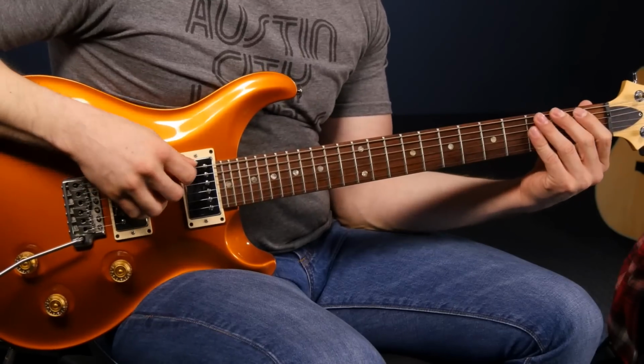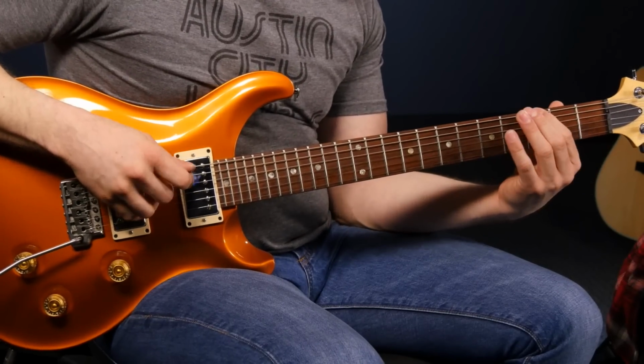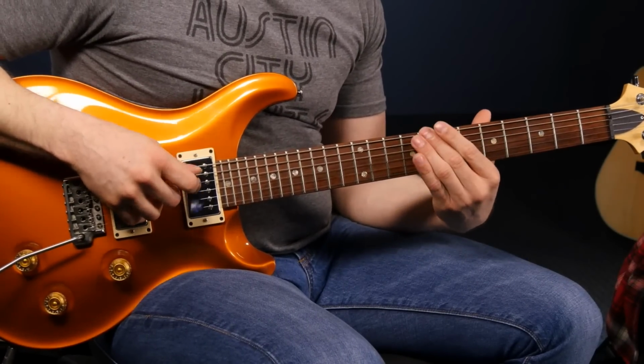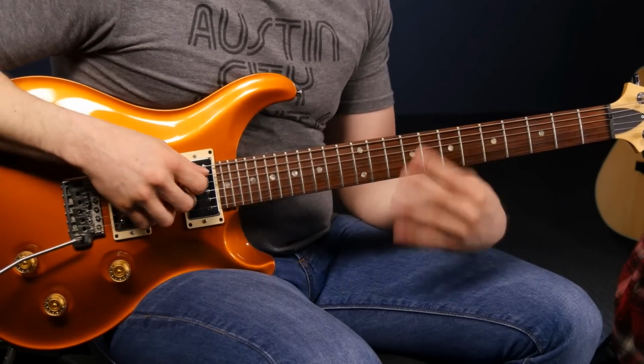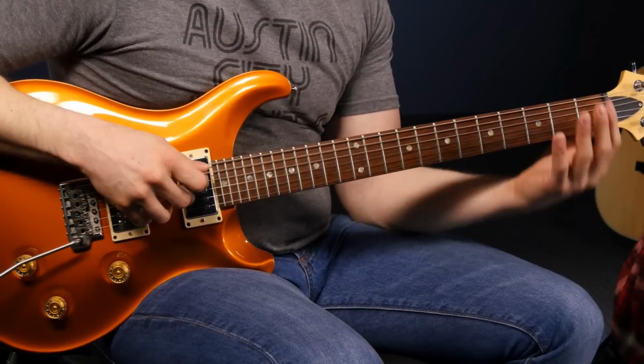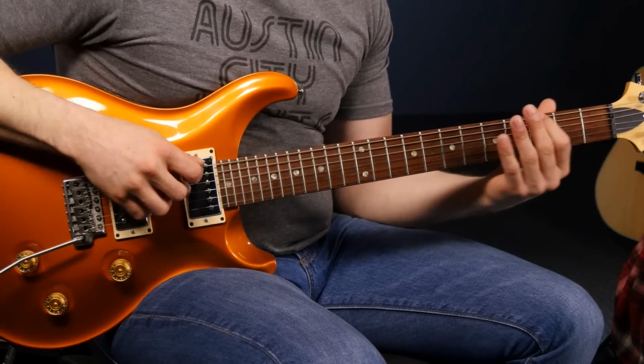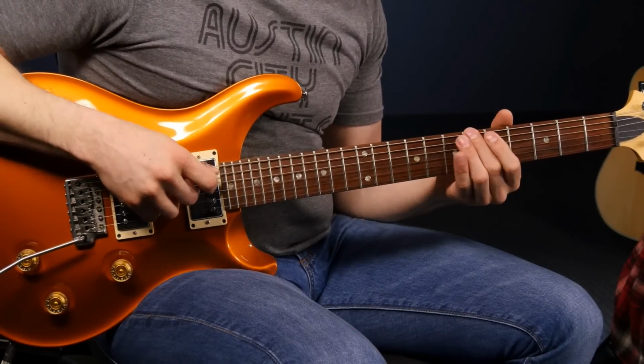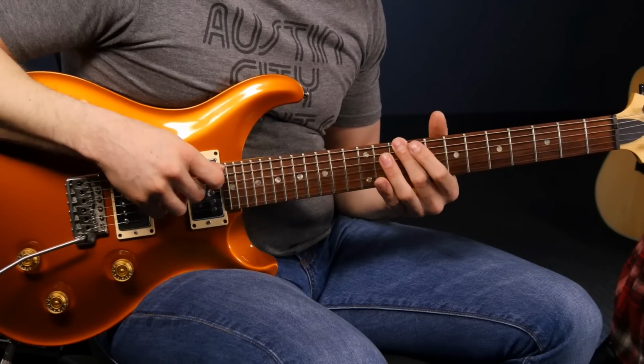So instead of just thinking to yourself, say those note names out loud and you will internalize it a lot faster. E, F, G, A, B, C, D, E.